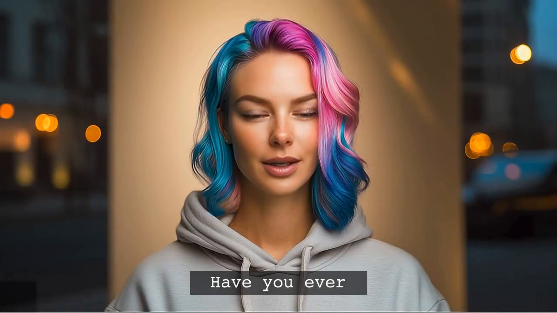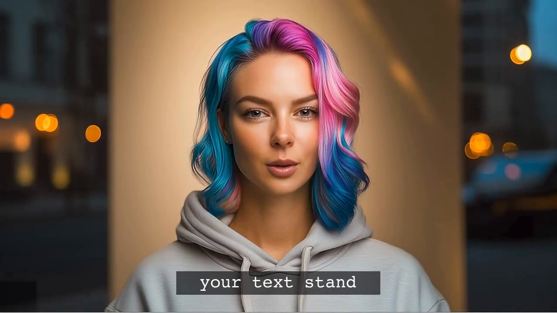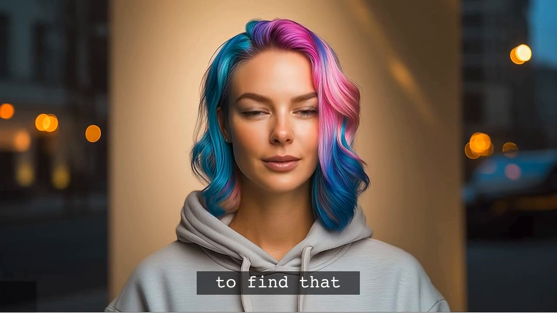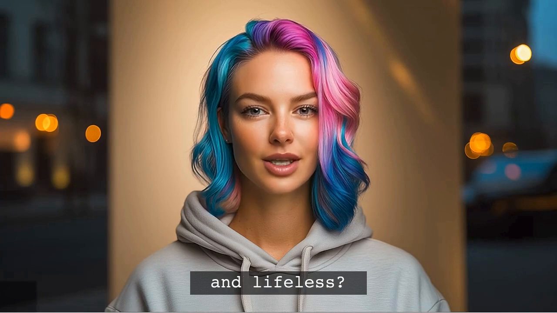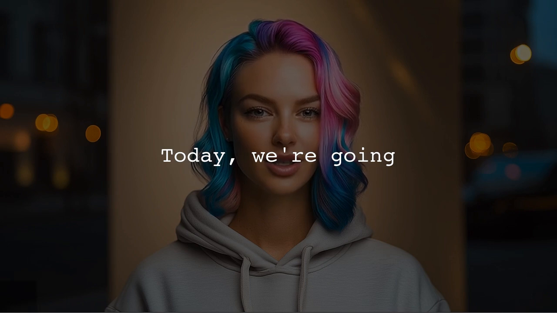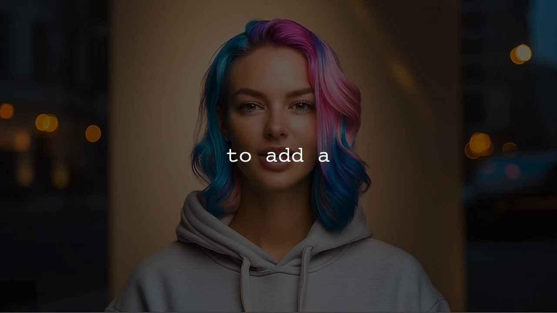Have you ever tried to make your text stand out in a Flutter app, only to find that it looks flat and lifeless? It can be frustrating, right? If that's you, then you're in the right place. Today, we're going to explore how to add a shadow to your text in Flutter.